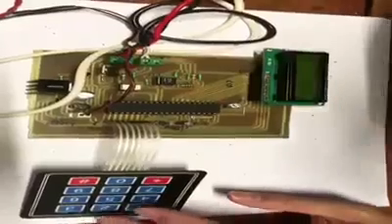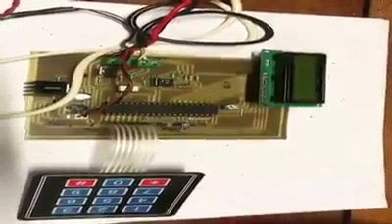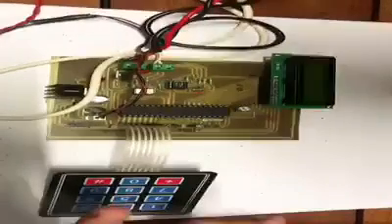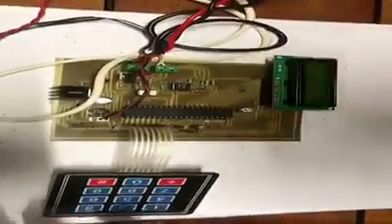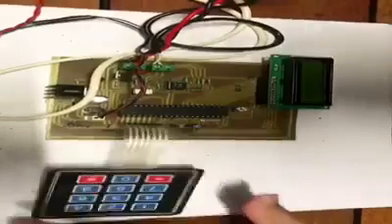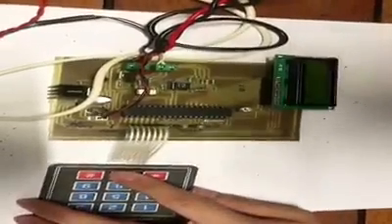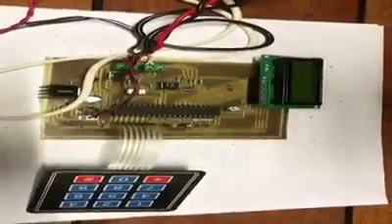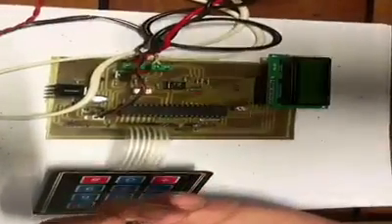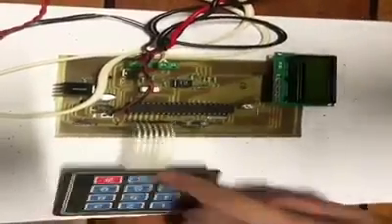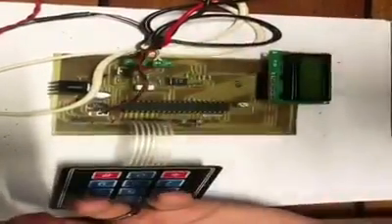So to briefly explain how this works, imagine you have an input power of, let's say, 100 watts, and if you type 60, the output will be 60% of the power in. So if the power in is 100 and you type 60, the power out is going to be 60.